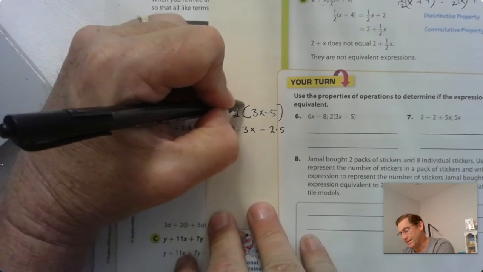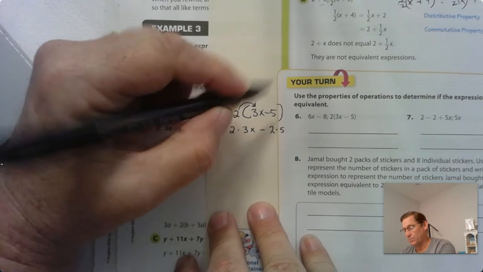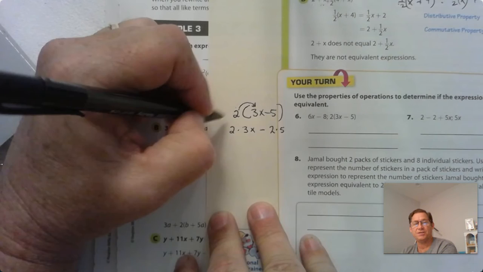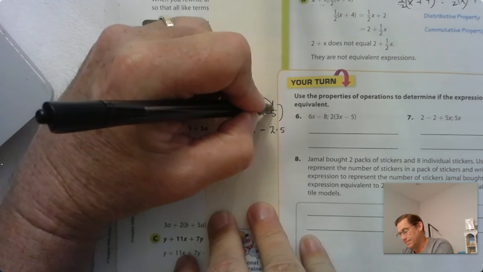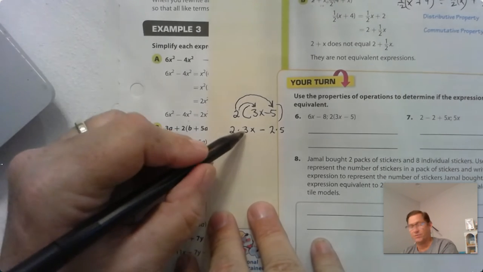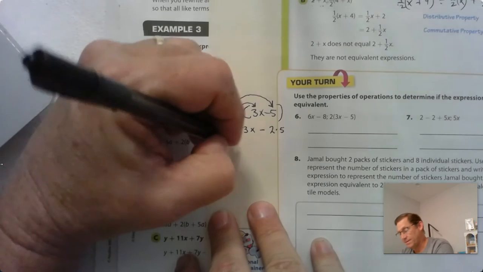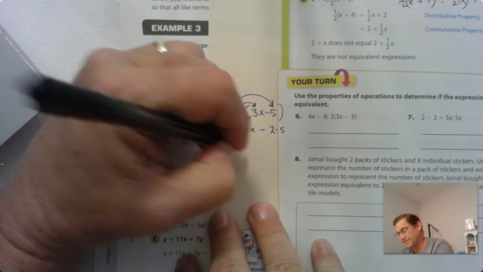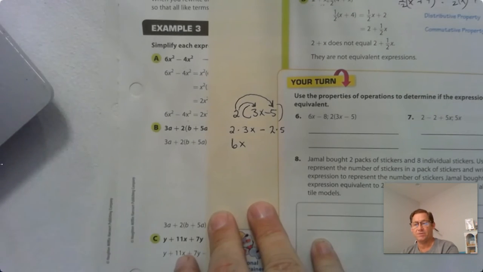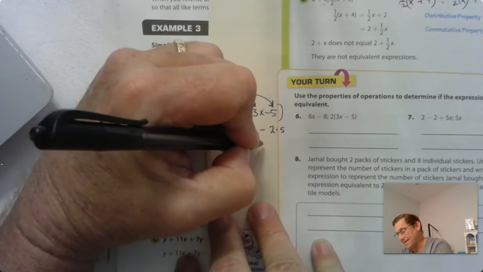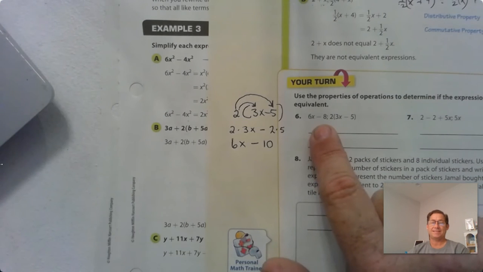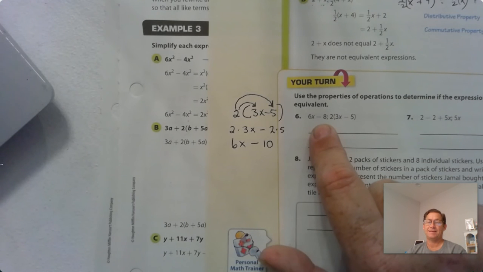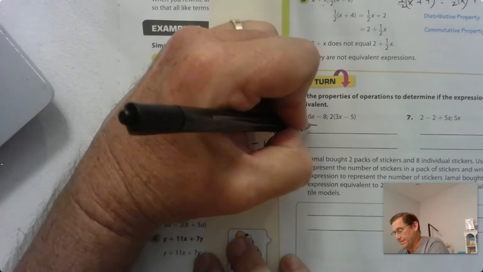Okay, again, it's the same as multiplying 2 times each of the terms in the difference. So 2 times 3x minus 2 times 5. So 2 times 3x is 6x minus 10. Well, the other expression is 6x minus 8. So no, they're not equivalent.